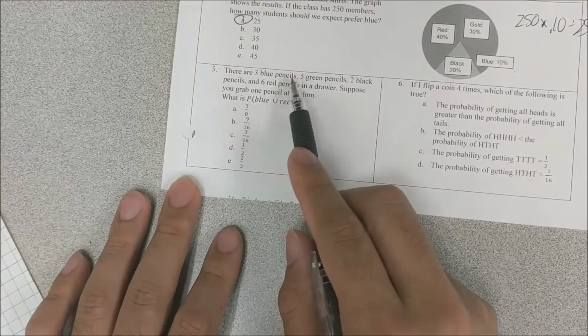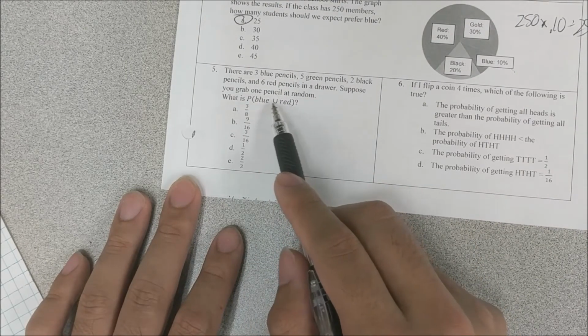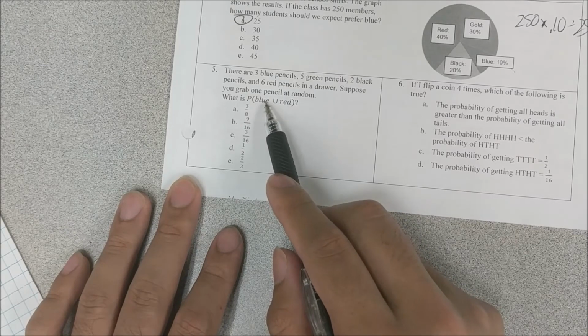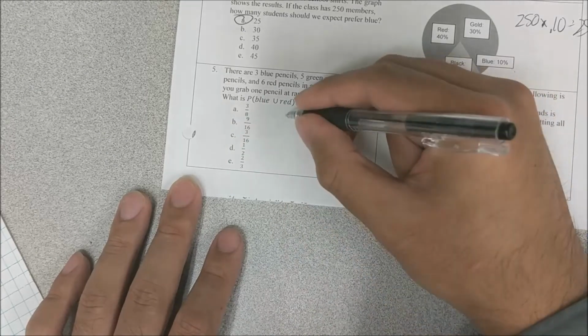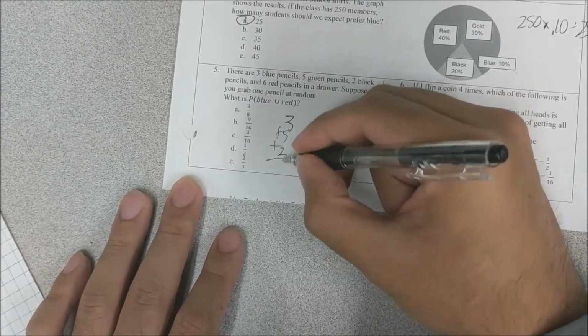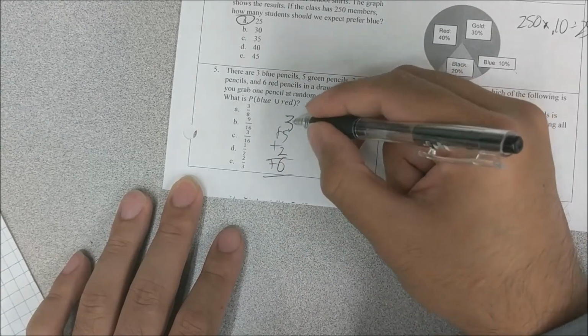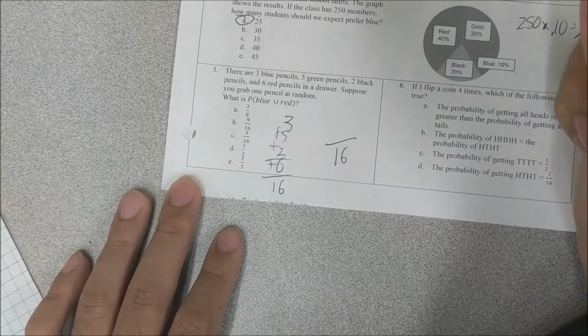Okay, 3 blue, 5 green, 2 black, 6 red. What's the probability of blue union red, meaning blue or red or both? Well, let's see, how many pencils do we have total? 8, 10, 16. So there's 16 pencils I can grab.